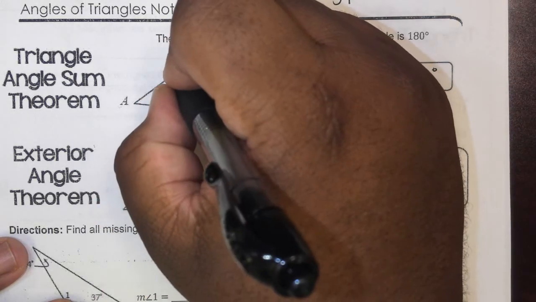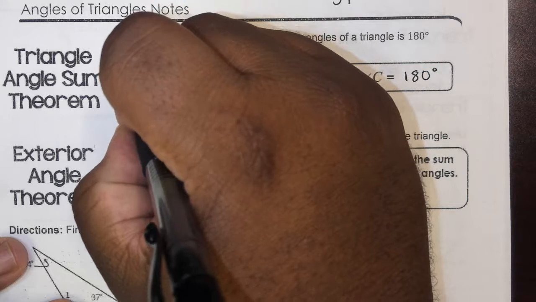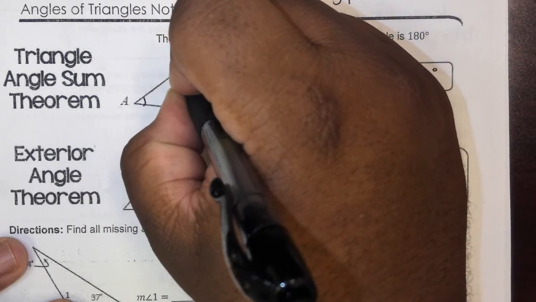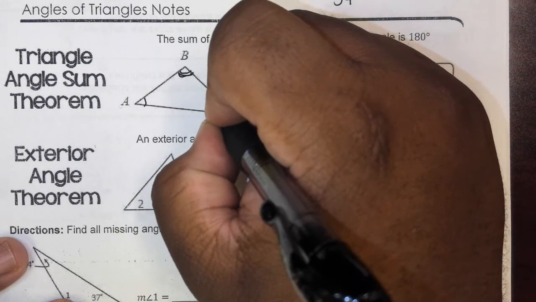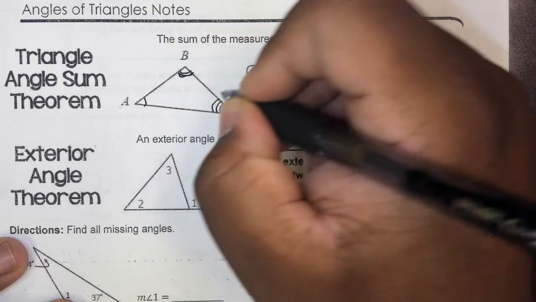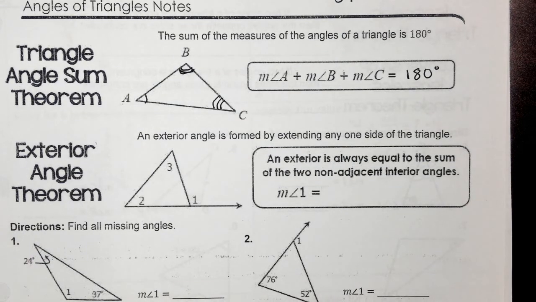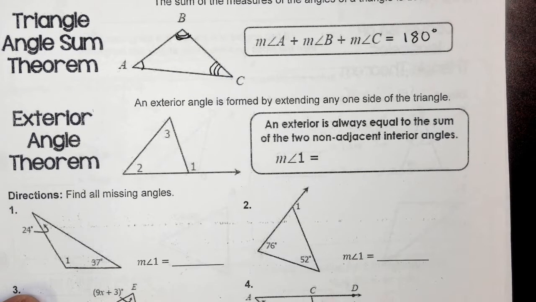And I'm going to mark these angles too. So angle A, angle B, all these angles too look different. So I'm going to mark them all differently. Yeah, so we're going to apply that theorem at some point. The other theorem you're going to learn.